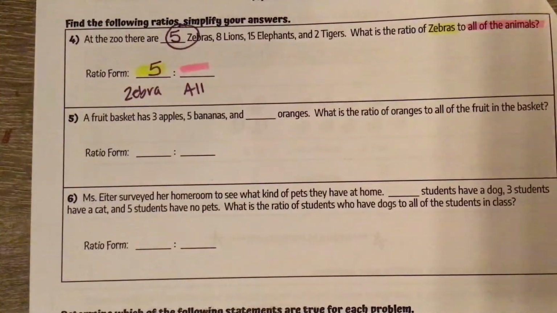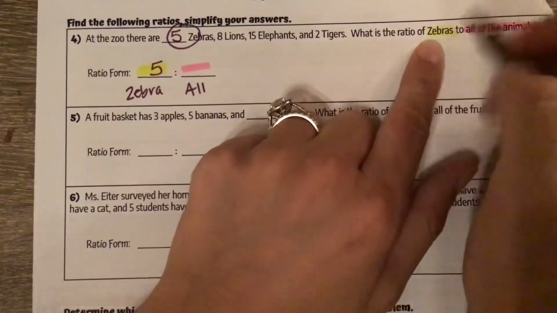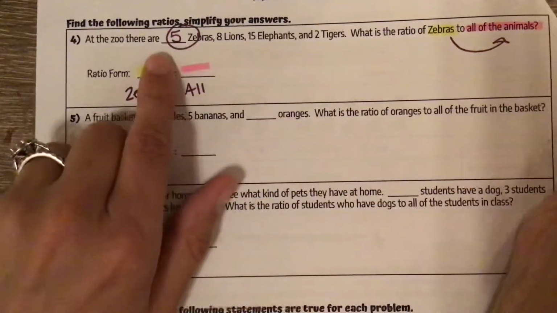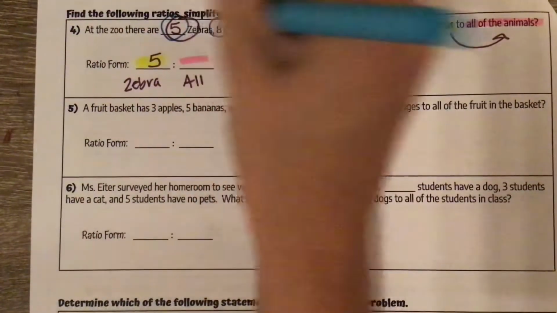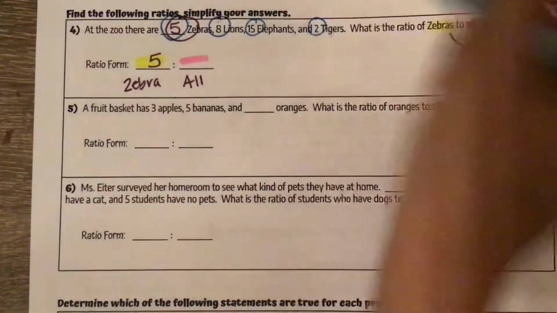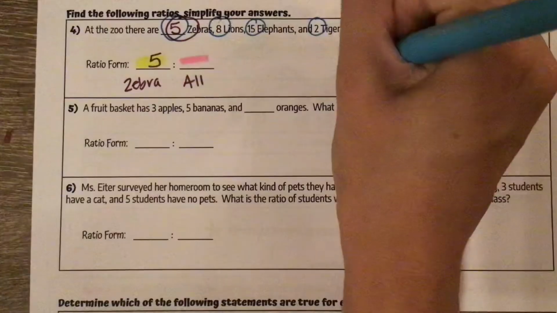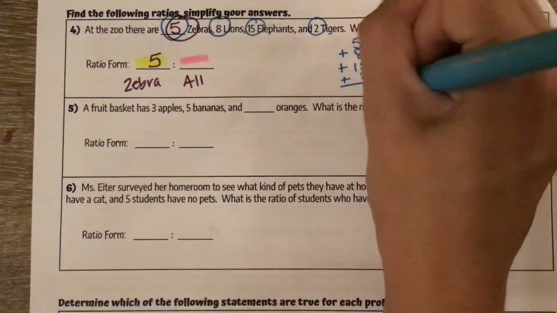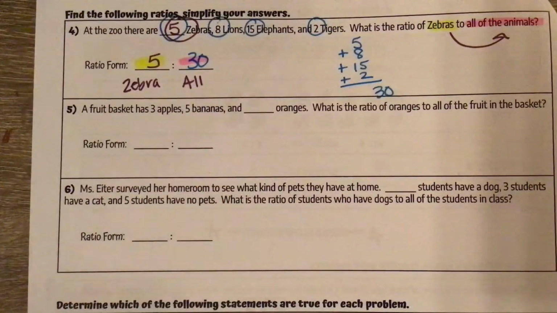The most important part for this part-to-whole ratio is when we're talking about all animals. Are zebras animals? Yes. So those are still included in the total for animals. So we are adding up every single thing here. We're adding up the 5 zebras, the 8 lions, the 15 elephants, and the 2 tigers. So I'm going to add 5 plus 8 plus 15 plus 2, and we get 30. So our total, including the zebras, is 30.